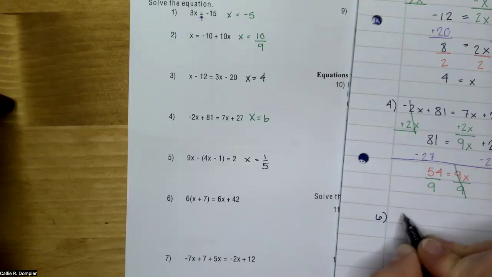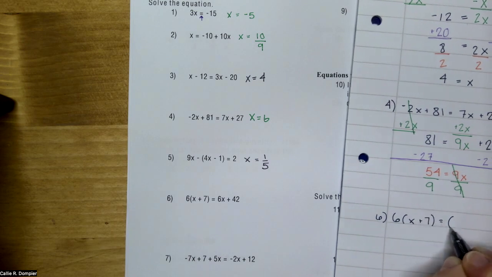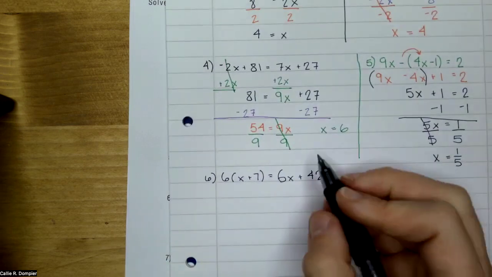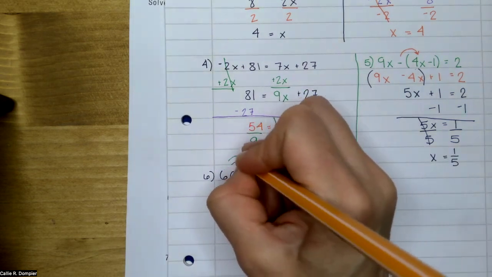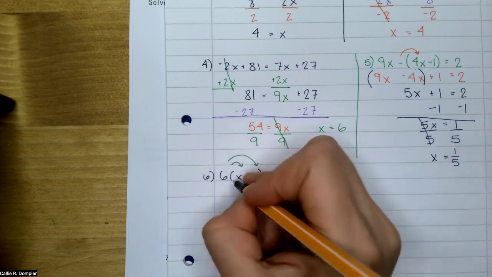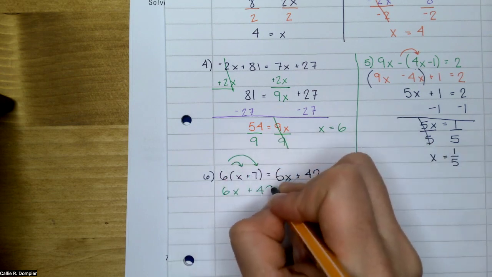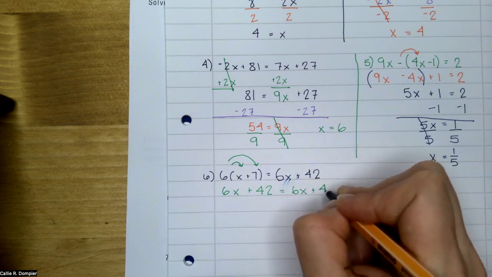Number 6 is 6 times the quantity x plus 7 equals 6x plus 42. We're just going to go in order of operations. The first thing you want to do is distribute that 6 to the terms inside the parentheses. 6 times x is 6x. 6 times 7 is 42. 6x plus 42 equals 6x plus 42.